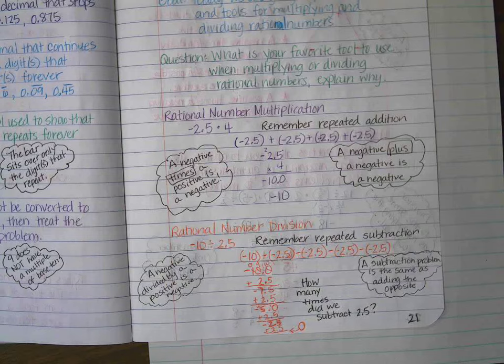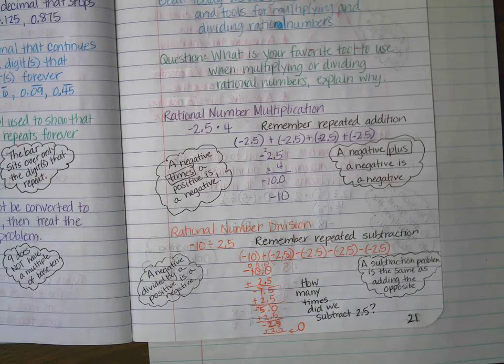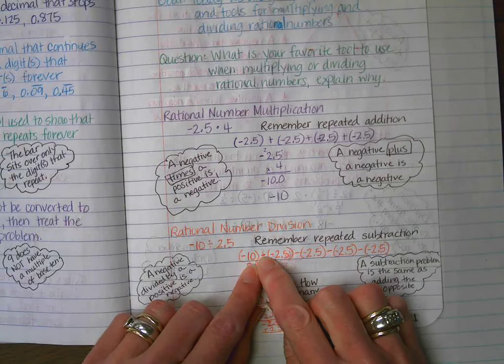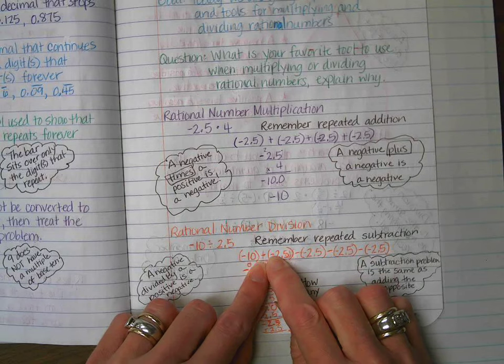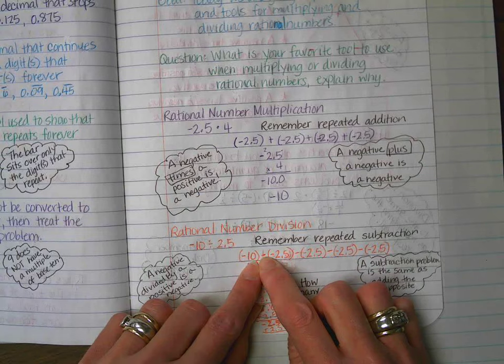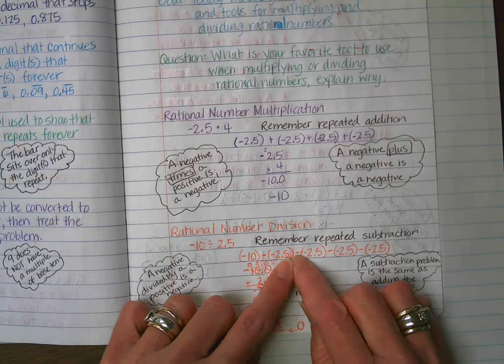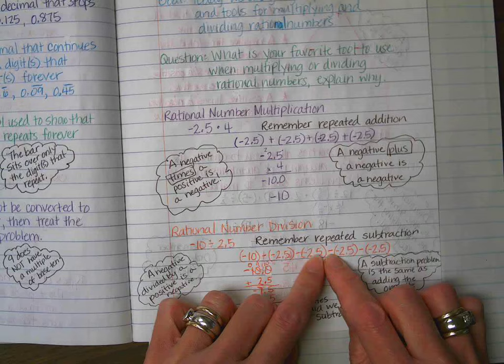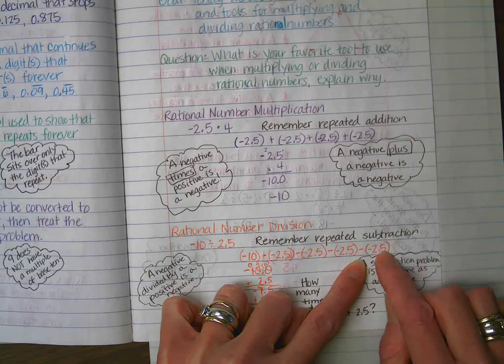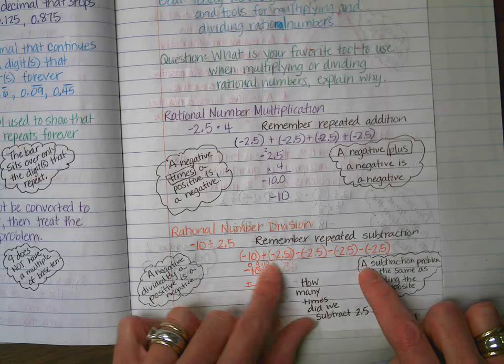So what you have to think about is I have 10 negatives. I'm taking some of that away. So when I'm taking it away, I'm taking the negative away. And then showing takeaway is what we put in the middle. So this is the operation sign, this is the value sign, and that's what can get really tricky. So we have negative 10, subtract a negative 2.5, subtract a negative 2.5, subtract a negative 2.5, subtract a negative 2.5.